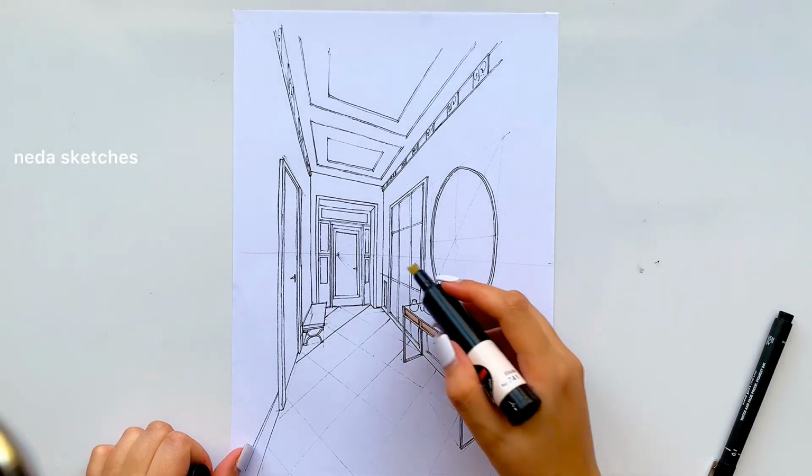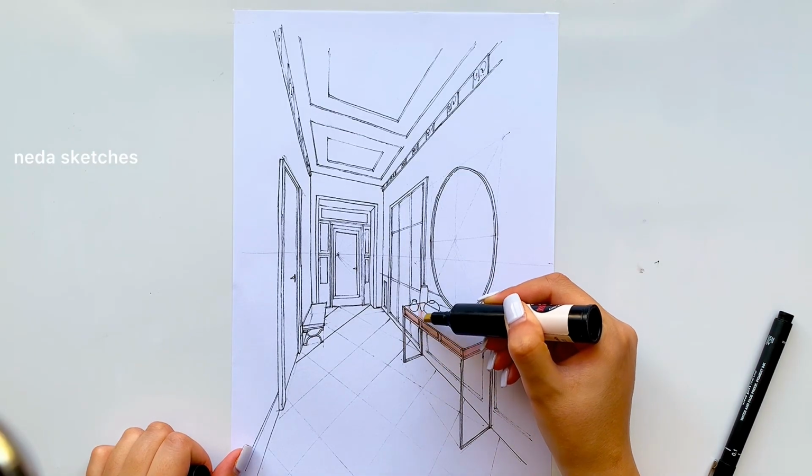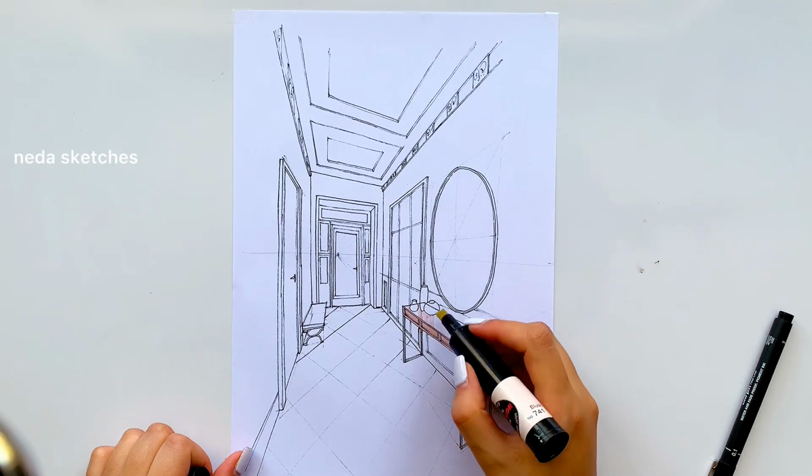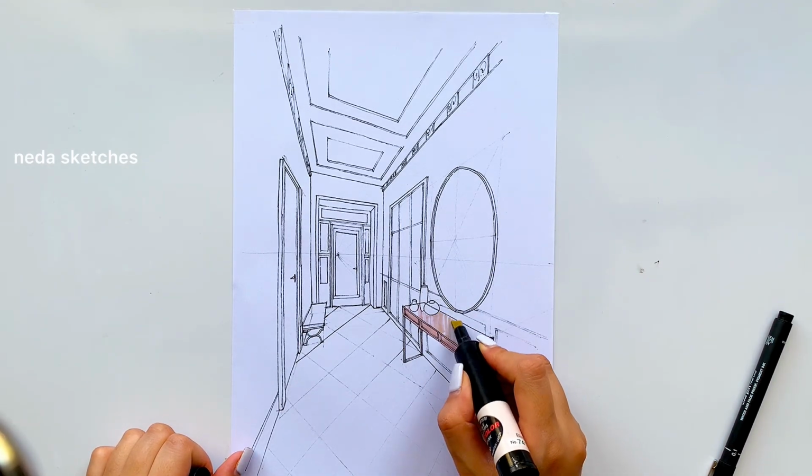Okay, after drawing, it's time to color this perspective. I choose the pink and gray palette for this rendering, and I think the combination of pink and gray color will be more attractive and beautiful.